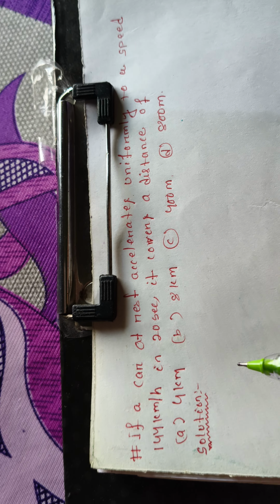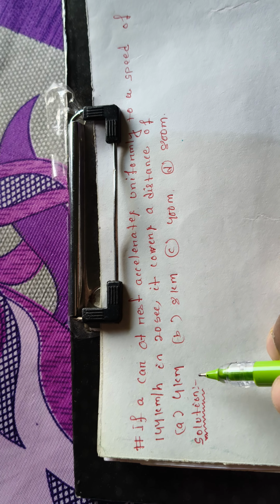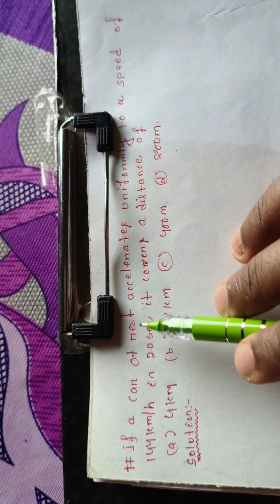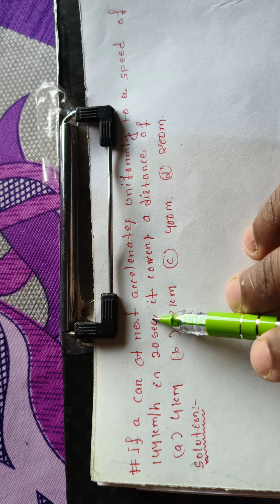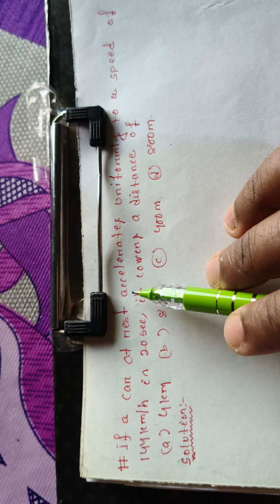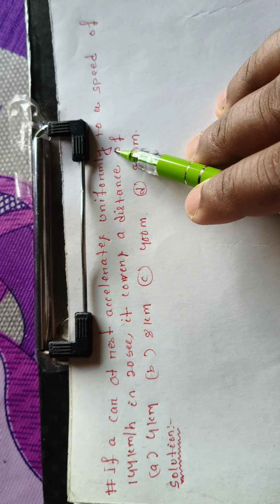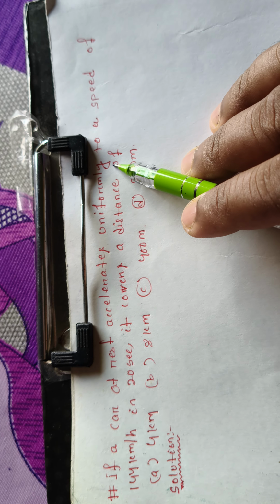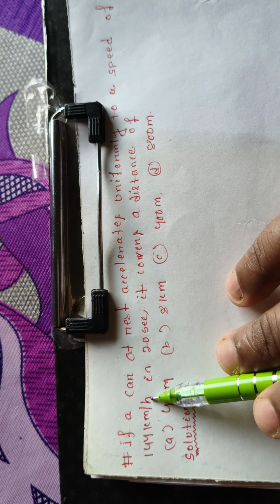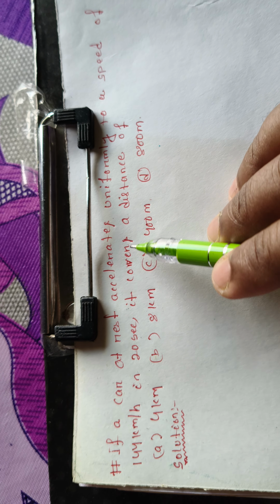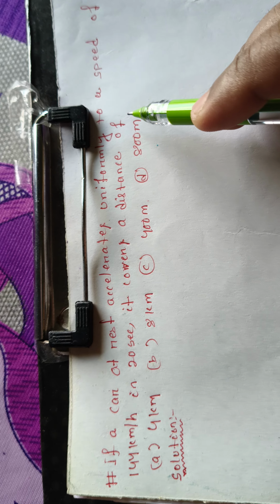Okay, this question is very important towards your any competitive exams. So the question is, if a car at rest, that means initial velocity of the car is 0, accelerated uniformly to a speed of 140 km per hour in 20 seconds, it covers a distance of how much? We have to calculate the distance.